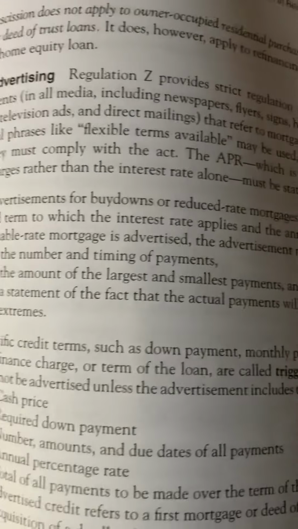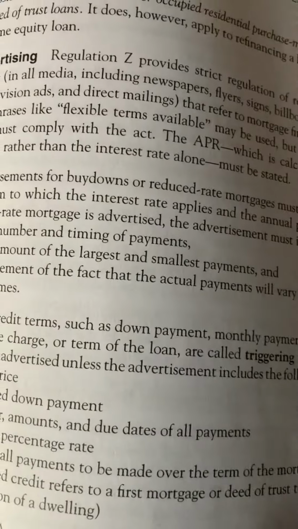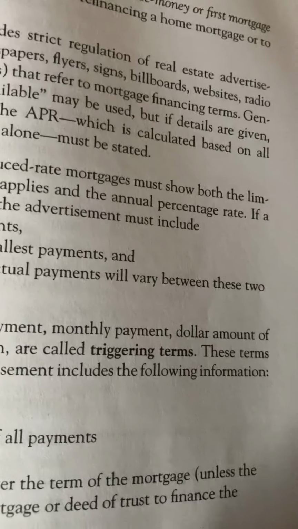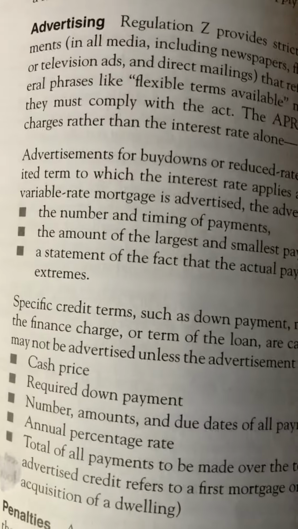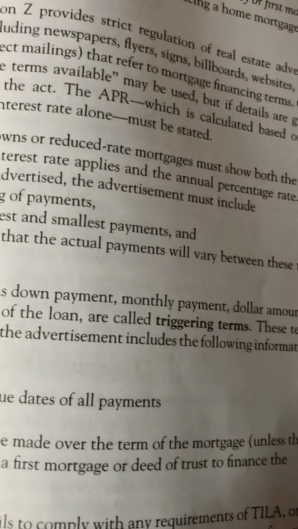General phrases like flexible terms available may be used, but if details are given, they must comply with the Act. The APR, which is calculated based on all charges rather than the interest rate alone, must be stated.